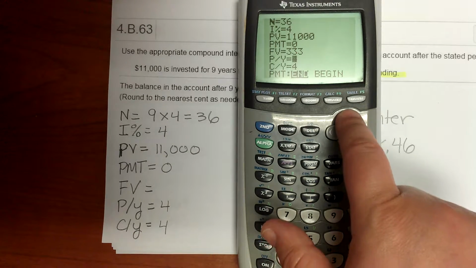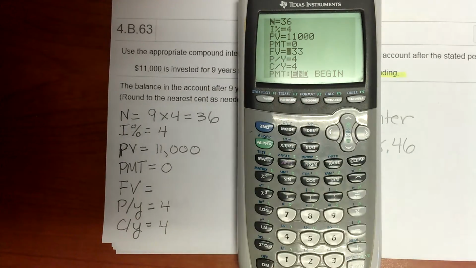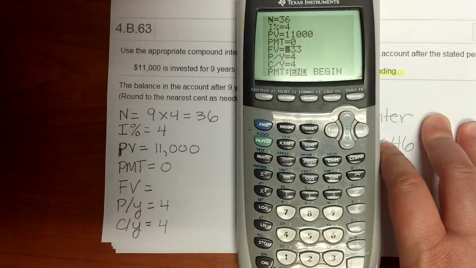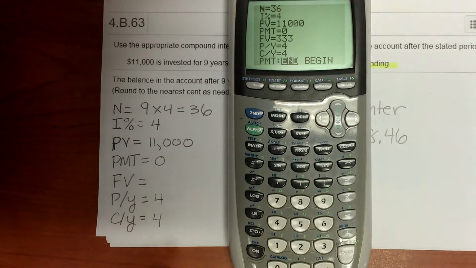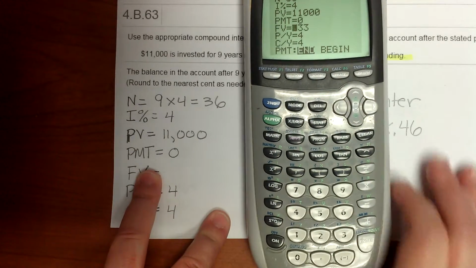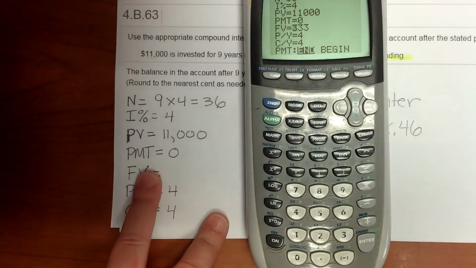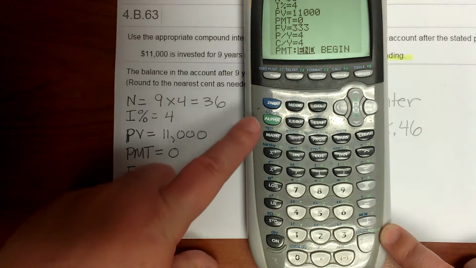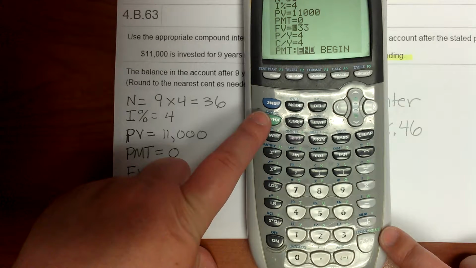Okay, once you have all your values in, since we're looking for future value, I'm going to come up to FV. Make sure I'm blinking on FV. Whatever it is that you're solving for, you make sure you're blinking on it. Then I'm going to hit my alpha button and my enter button. Right here in green, mine says solve. Yours might be in a different color if you have a different model. Because mine's in green, I'm going to hit the alpha button first because this is green. That tells me which button to hit first.